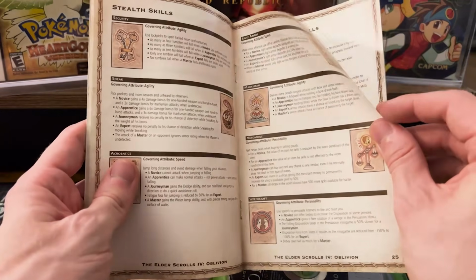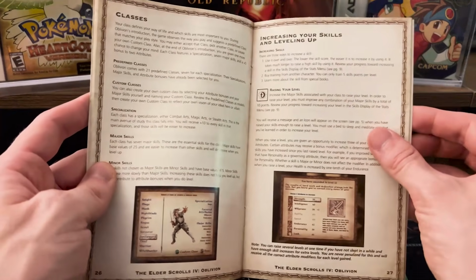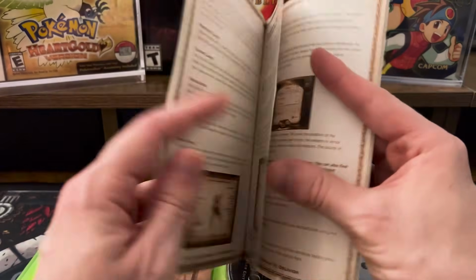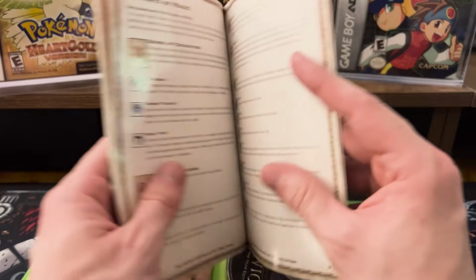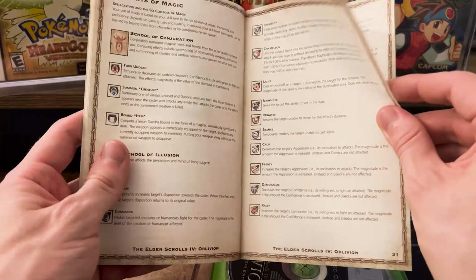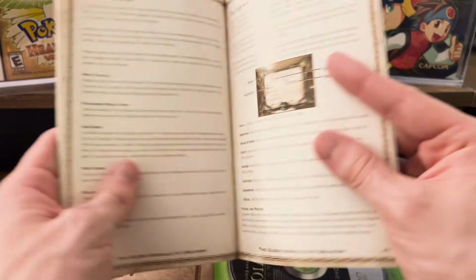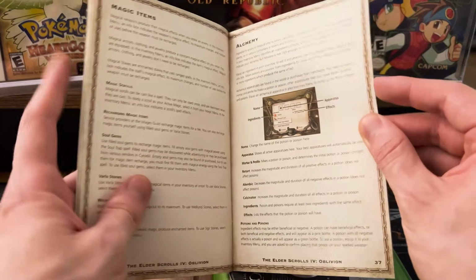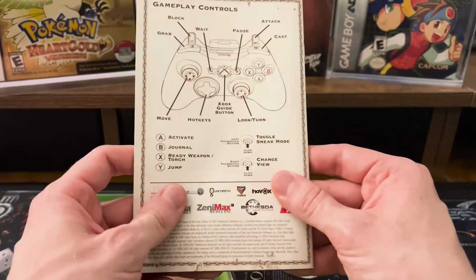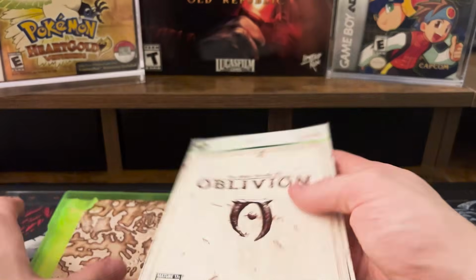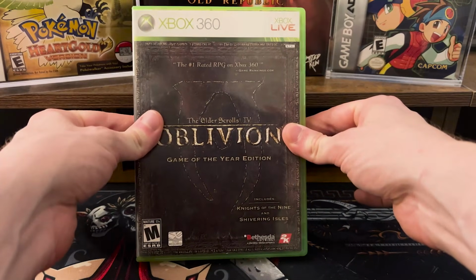Attention to detail here. Again, the stealth skills, leveling up once more. They break down your classes once more. Just what a fantastic game, man. I just had such a blast with this one. The arts of combat, see, it's the exact same one. It was really just a true sequel in every conceivable way. The arts of the magic, as you would expect, the restoration, the mysticism, alteration, alchemy, magic items. Looking familiar yet? Yeah, this is pretty much exactly the same thing. And then you have the Game of the Year guide here in the back and the gameplay controls once more. So that, ladies and gentlemen, is a beautiful complete in-box copy of Oblivion on the Xbox 360.